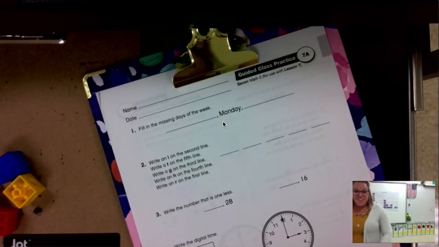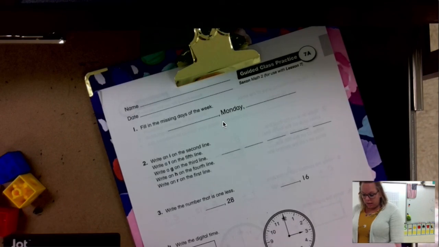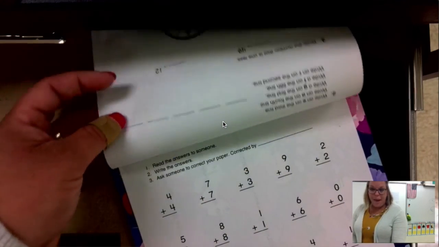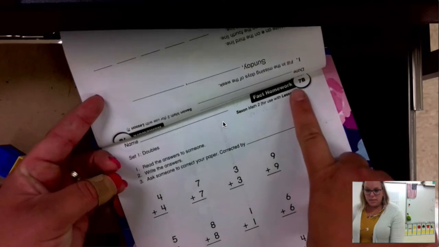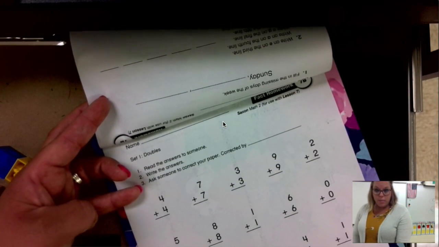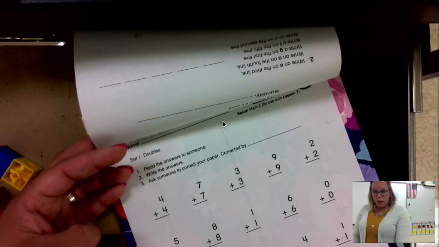Okay, first grade, now that you've finished the front side, if there were any that you did not get done, you can go ahead and take a crayon or colored pencil later and finish the front side. But your homework is to make sure that this back side is done. 7B, see here it says 7B, make sure your name is on it, and then you're gonna go ahead and complete all of 7B. When you're done, ask someone to correct your paper.